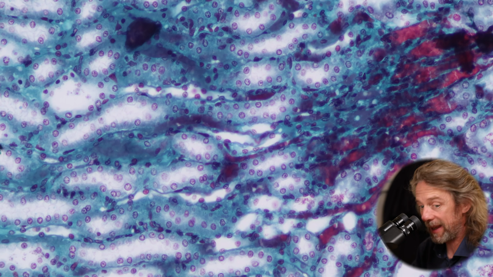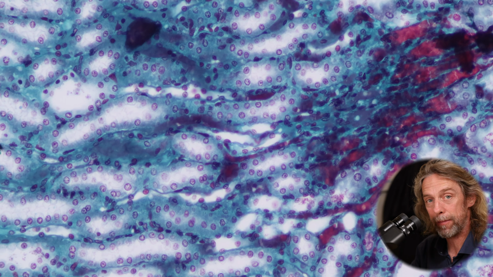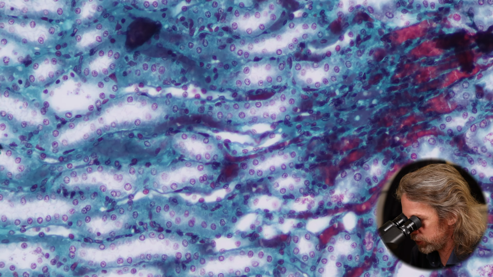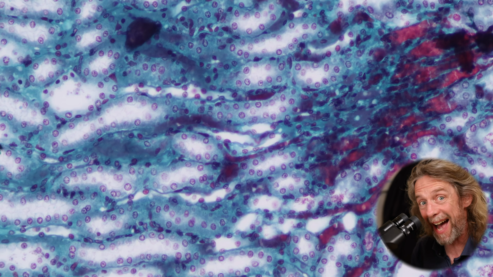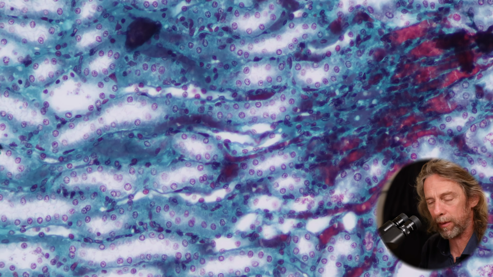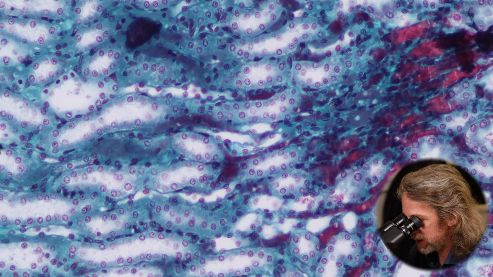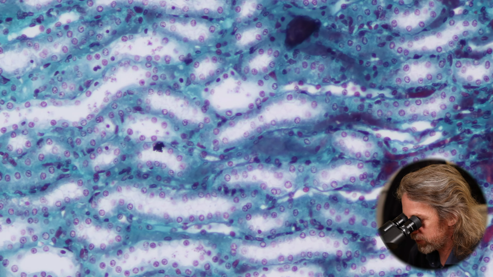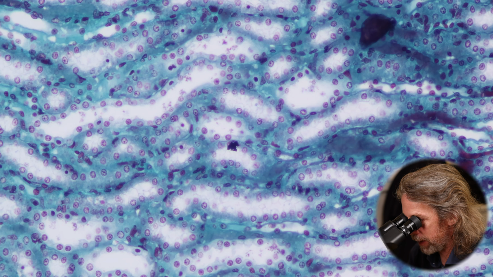So what we're seeing here is the descending part of the tubule, the thick part of the descending part of the tubule and the thick part of the ascending part of the tubule. It's going back up to the cortex. This is lined by an epithelium. So now we're seeing tubes that are lined by that simple cuboidal epithelium.